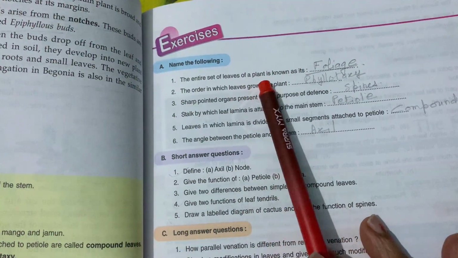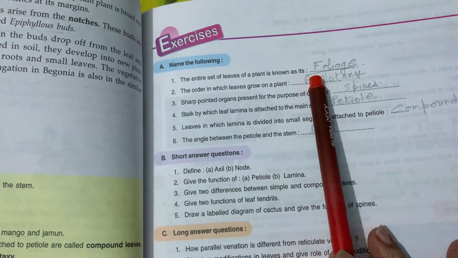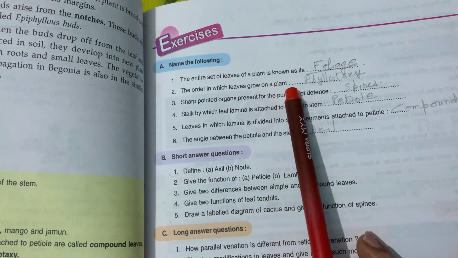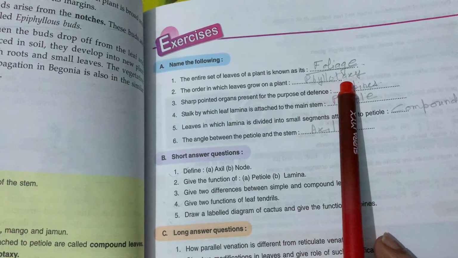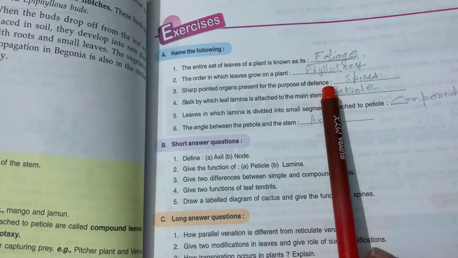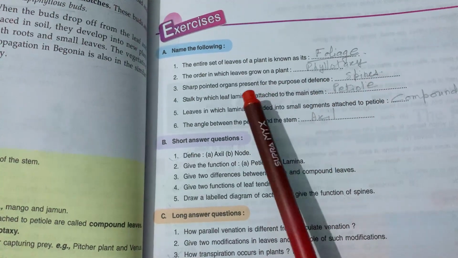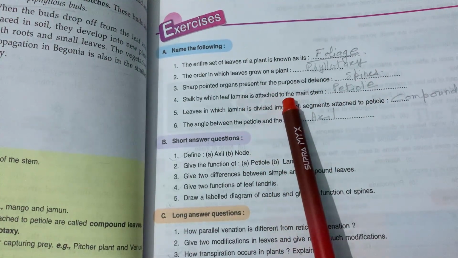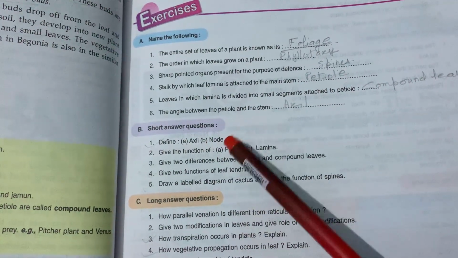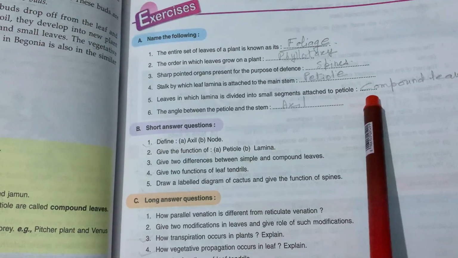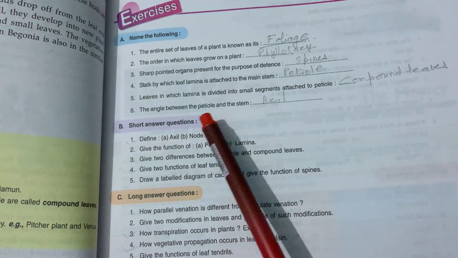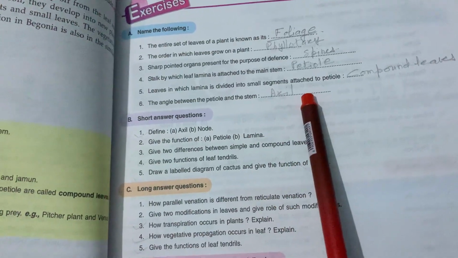The entire set of leaves of a plant is known as its foliage. The order in which leaves grow on a plant: phyllotaxy. Sharp pointed organs present for the purpose of defense: spines. Stalk by which leaf lamina is attached to the main stem: petiole. Leaves in which lamina is divided into small segments attached to petiole: compound leaves. The angle between the petiole and the stem: axil.